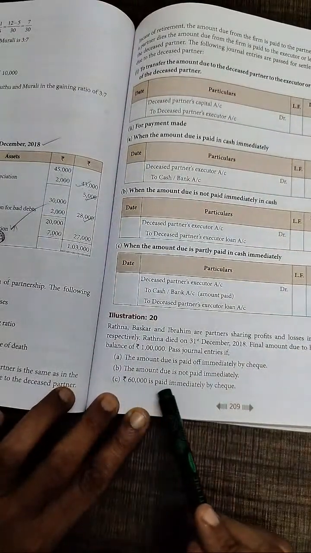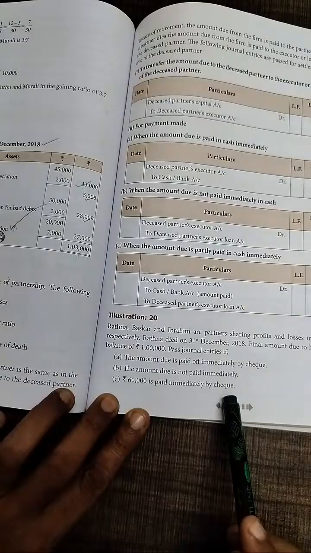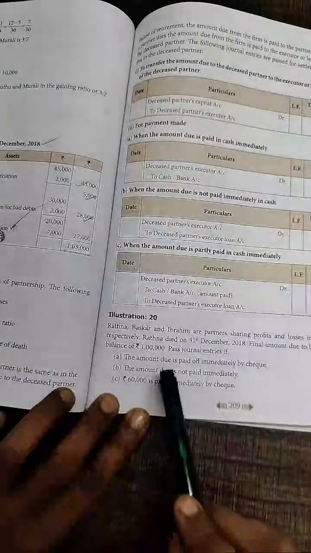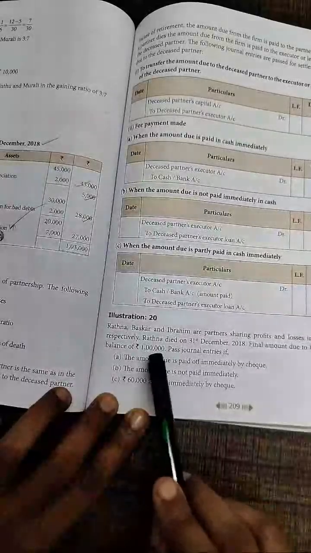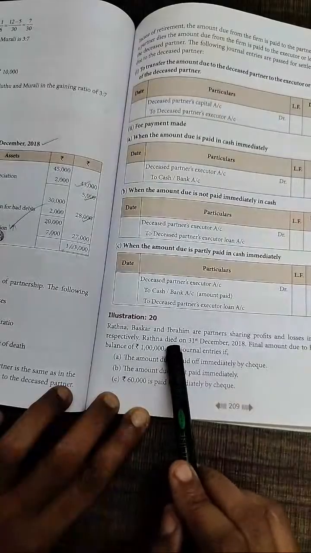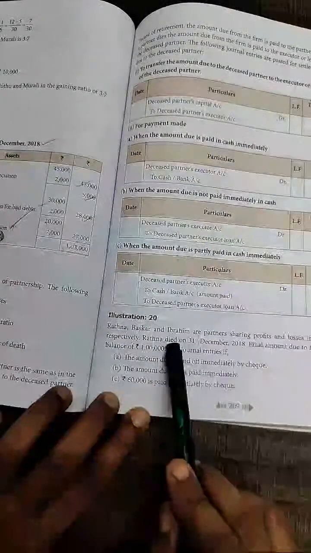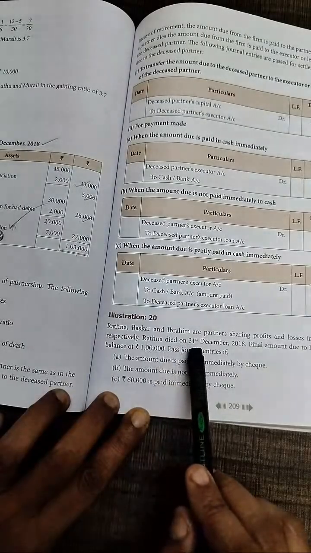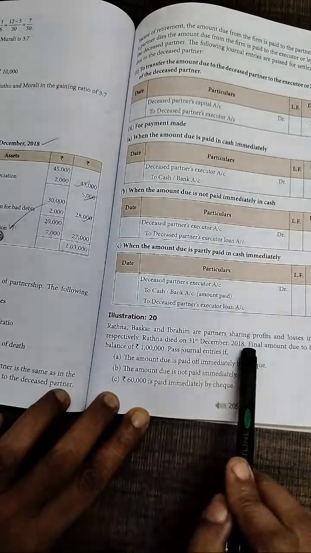Let's take the third situation. Rupees 60,000 is paid immediately by check. Got it? The settlement amount is given here. Ratna has died, so he cannot continue in the partnership firm. Ratna died on 31st December 2018.